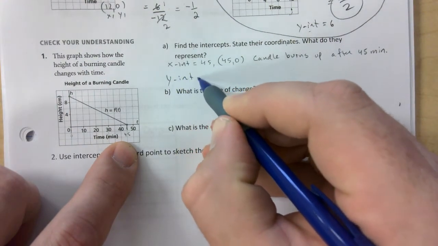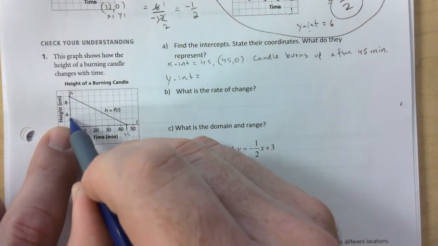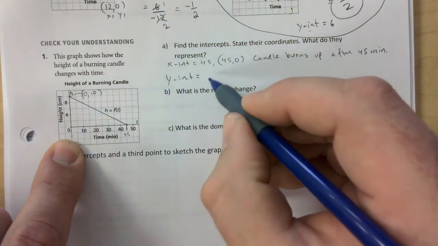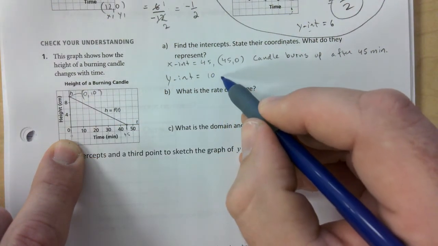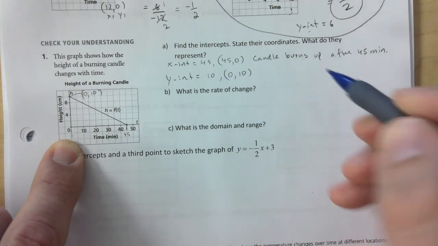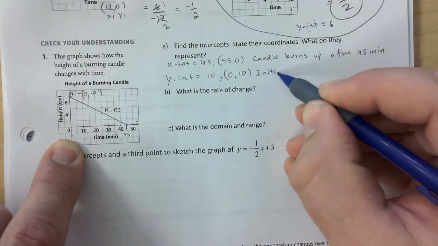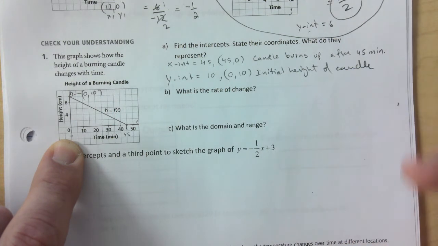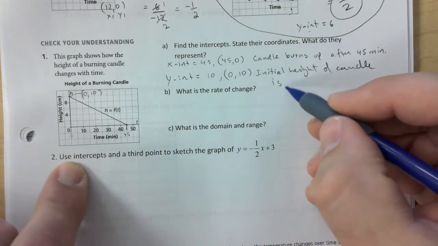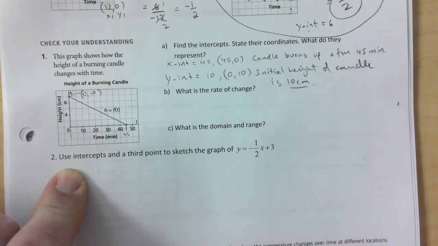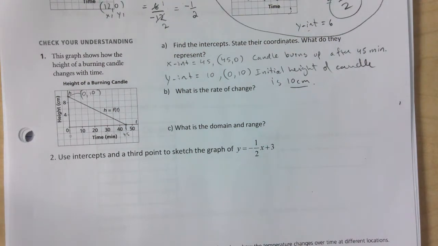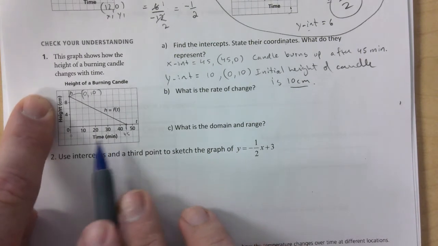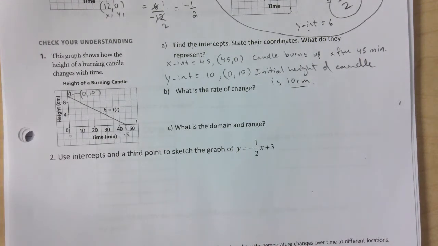Y-intercept. The y-intercept is up here, and it appears that my scale is 2, right? So this is 0, 10 here. So the y-intercept is 10, and that would be 0, 10. Initial height of candle is 10 centimeters. And I want to emphasize that when it's a word problem, you have to have labels and units attached if you want full marks, okay, if it's a word problem.